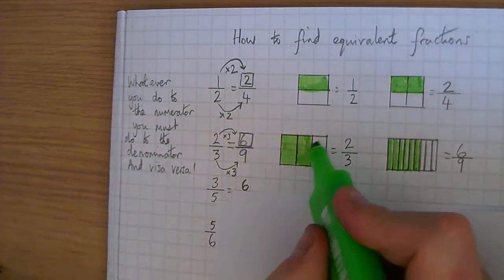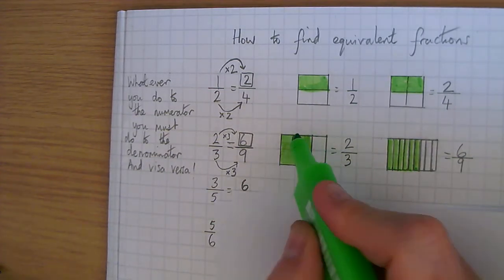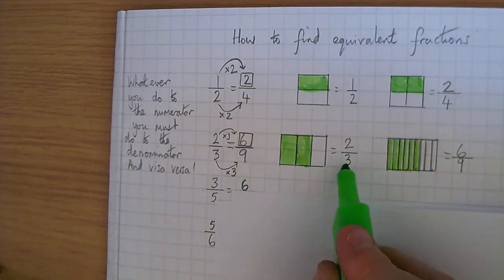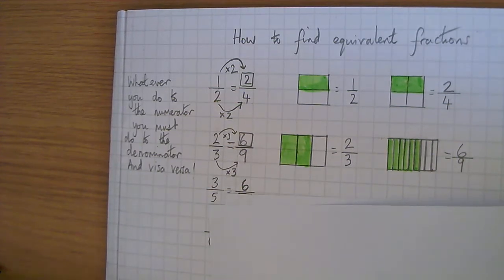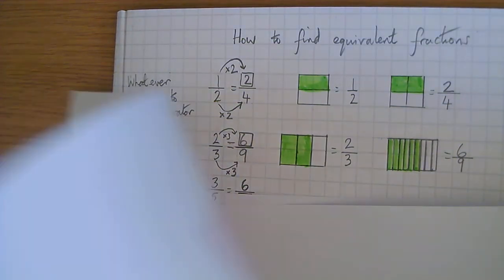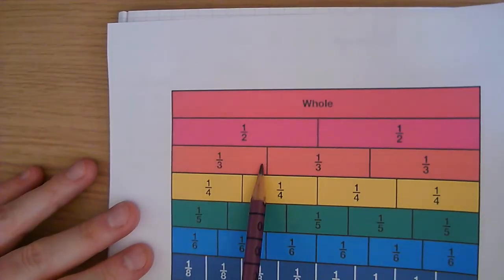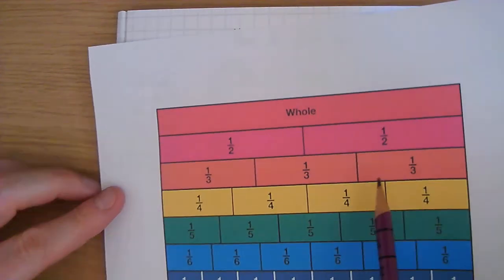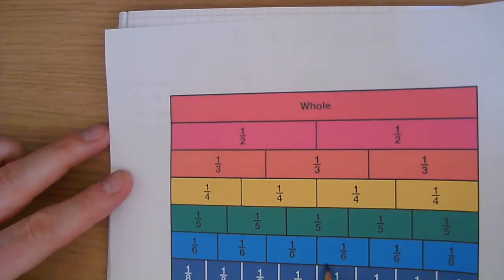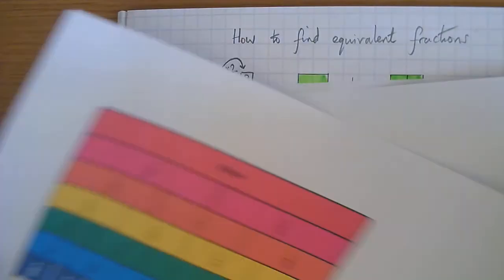You can see the amount of space there is the same here. 2/3 is the same as 6/9. They are equivalent. Just a little look on our fraction wall. Here is our 2/3, 1/3, and another third. That's 2/3. And there's 1, 2, 3, 4, 6.